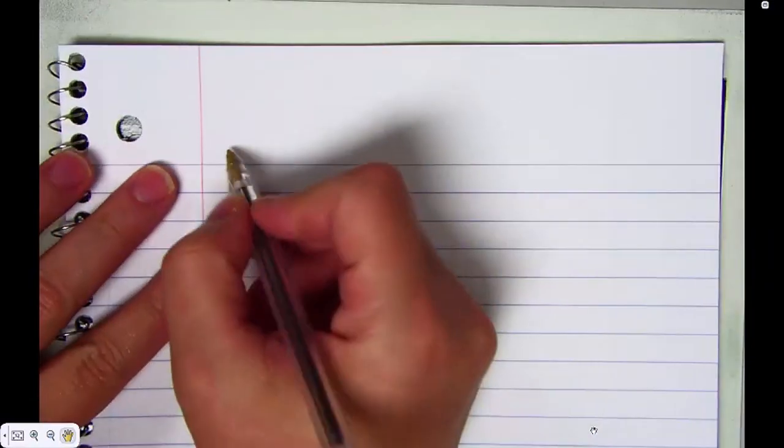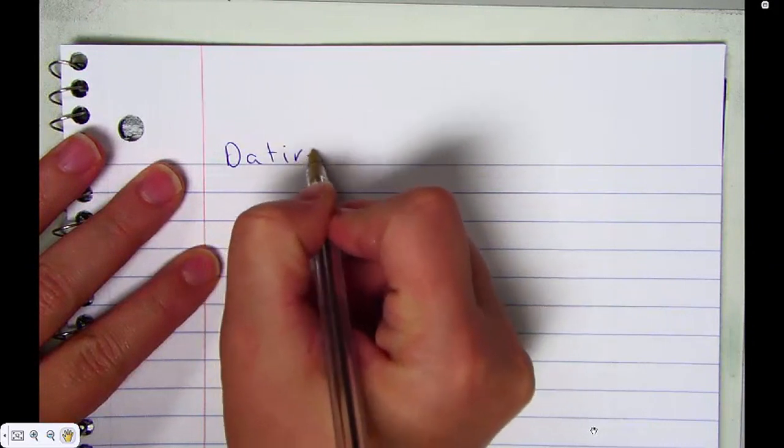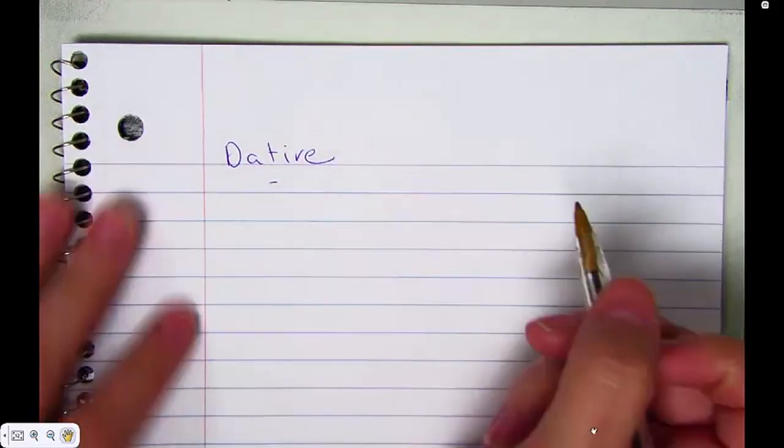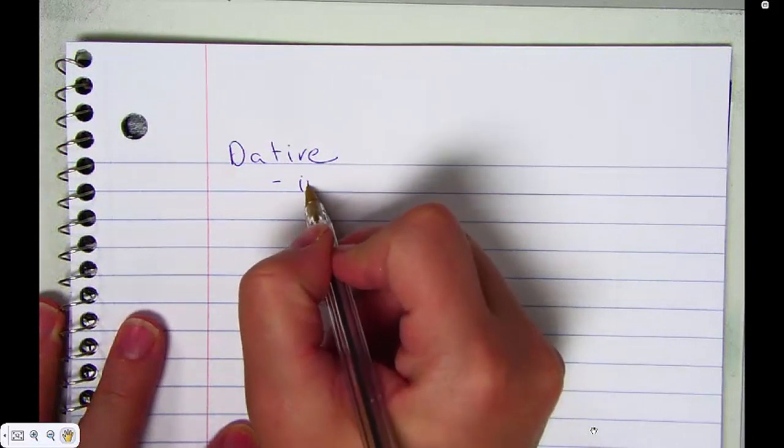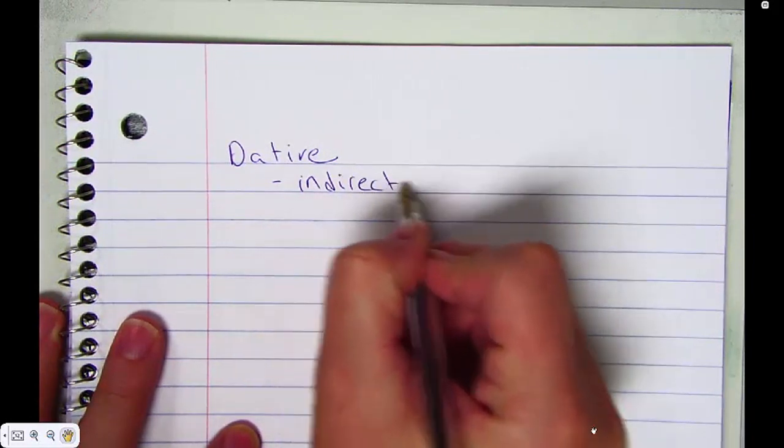And our third case, probably the hardest of the three. Dative case. For dative case, you needed to remember that it was the indirect object.